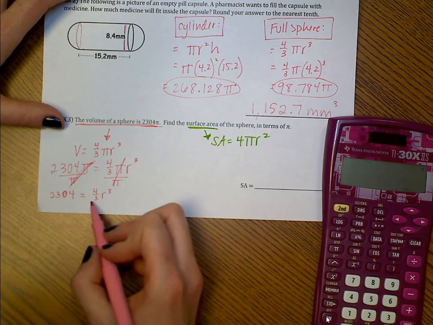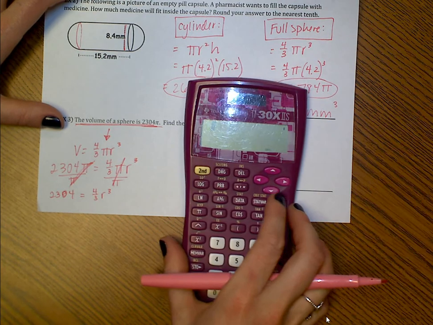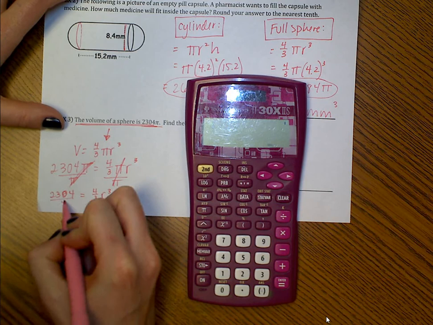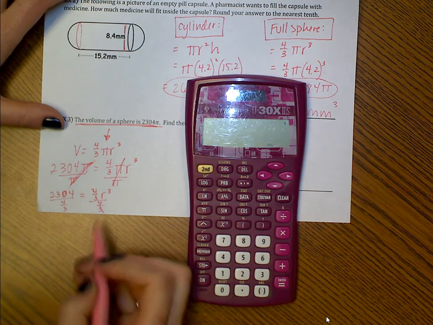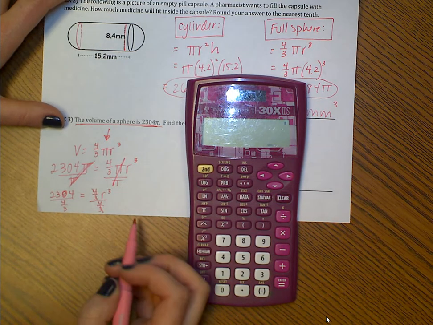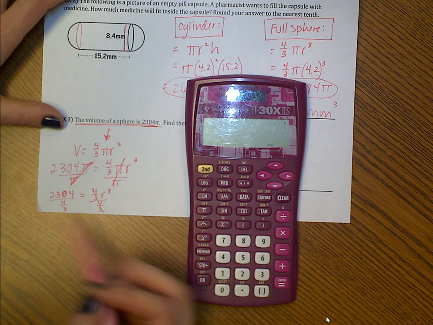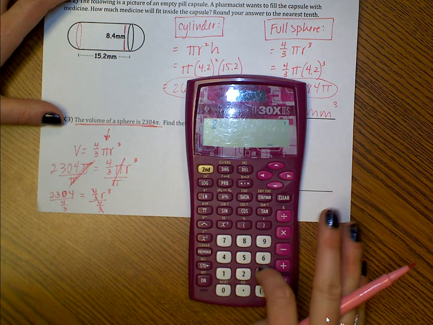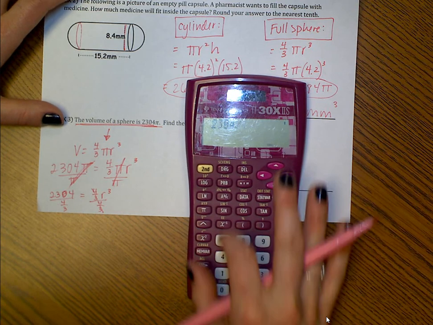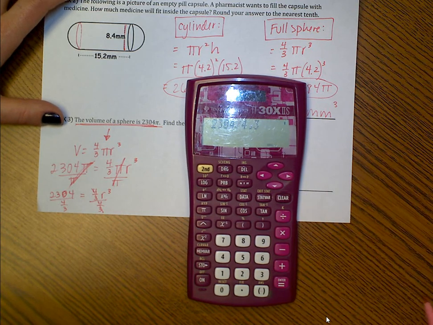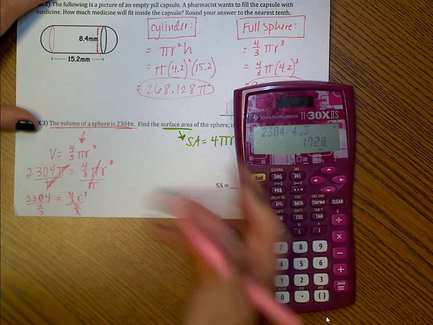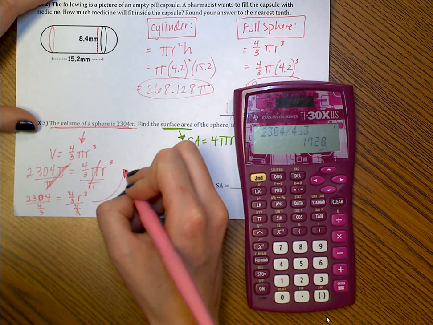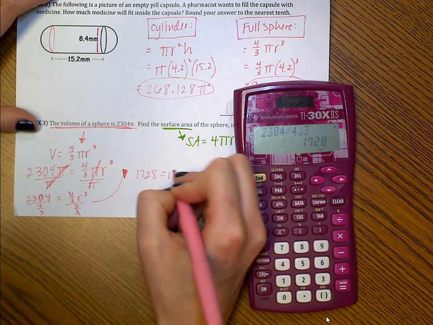Now, if you've got a calculator like mine, it's probably easiest to just divide by 4/3. Realize you could multiply by the reciprocal, 3/4, and that'd be the same thing. You could multiply by 3 and then divide by 4. But again, if you have a calculator like mine, you can just use the fraction button and divide by 4/3. And it'll kind of give you a nice little answer here. So it's 1728 equals r cubed.